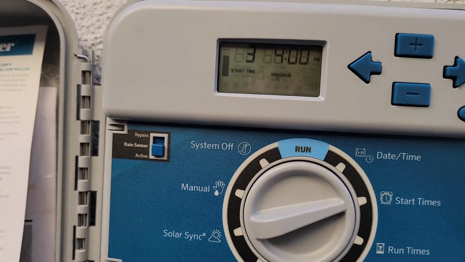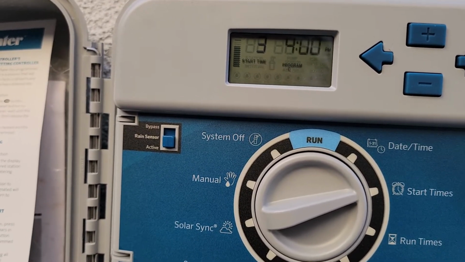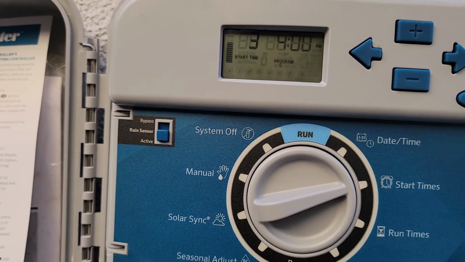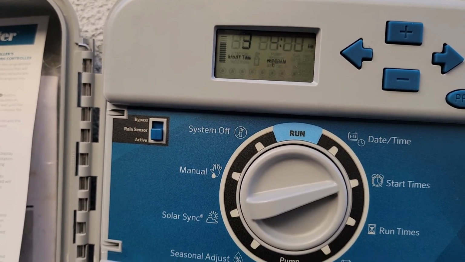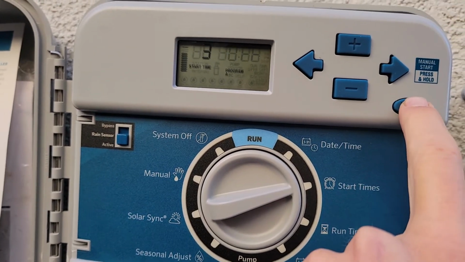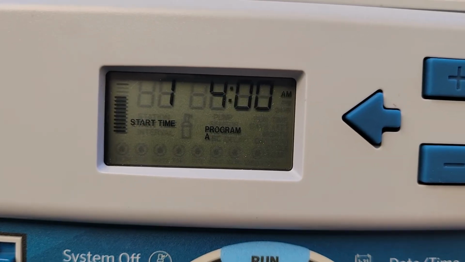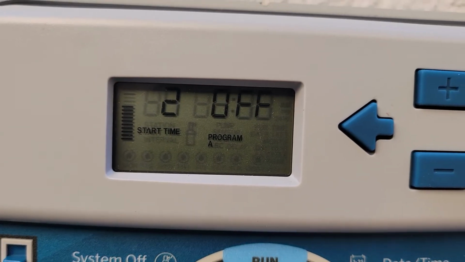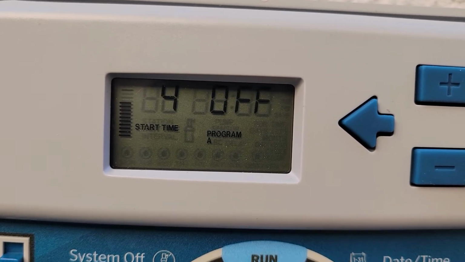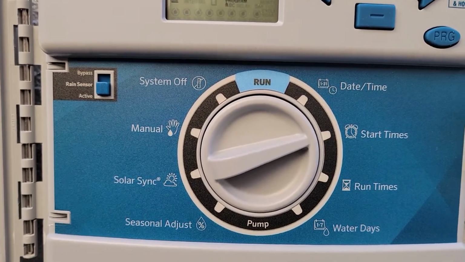That's an example, or maybe I've got some pots that need watering a couple times a day in the heat. That's when I typically use more than one start time for a program. Otherwise, programs usually just have one single start time. If we look at program A here, we'll see that it just comes on at 4 a.m., and the rest of the start times, if I scroll through, are off. Okay, so start time is our first piece.